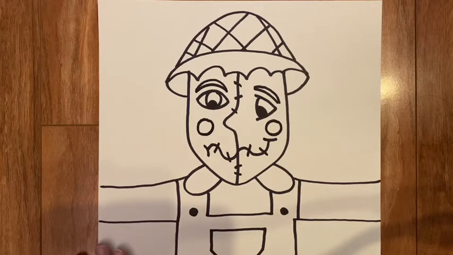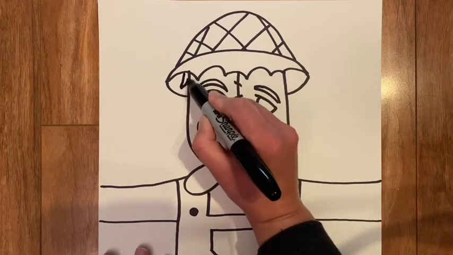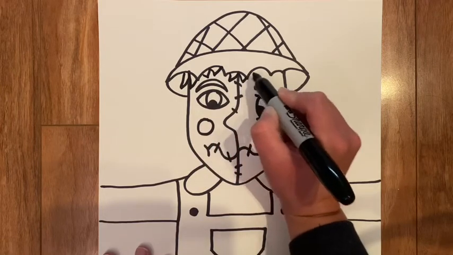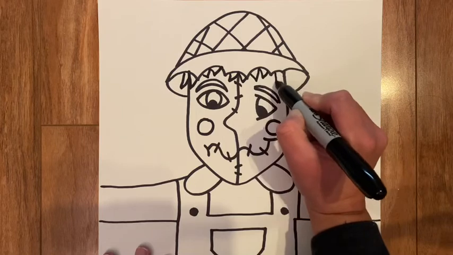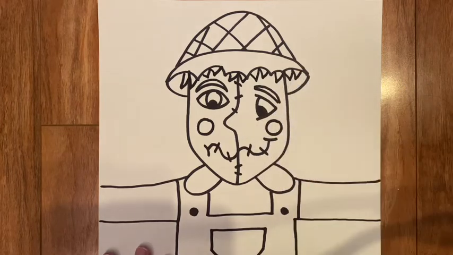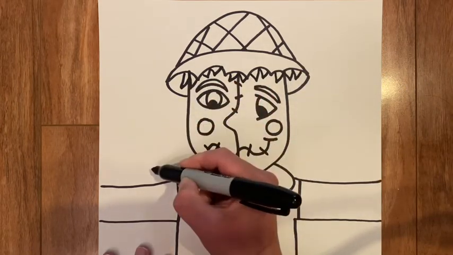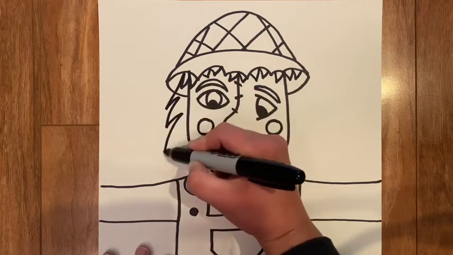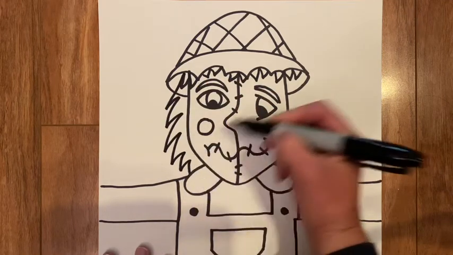My scarecrow is stuffed with hay or straw, so I'm going to simply use a zigzag line to make it look like some straw is sticking out from under the hat. I could leave it just like that, or if I want to make the hay on the side longer, I would simply add a zigzag line that came all the way down.